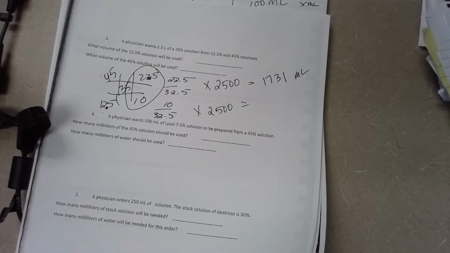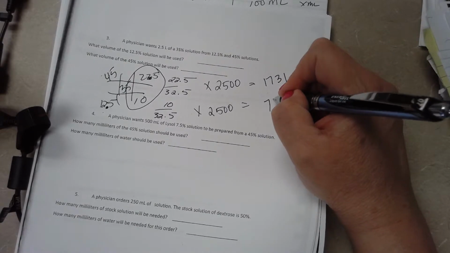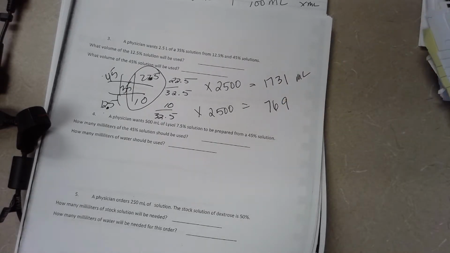And then 10 divided by 32.5 times 2,500 is 769. So 769 plus 1731 is 2,500. Like I say, it's perfect because you know you've got it right. If you didn't, you've got something in the wrong place.